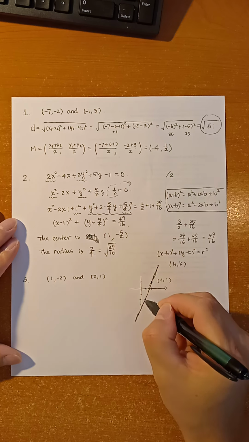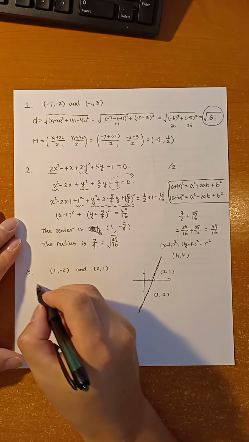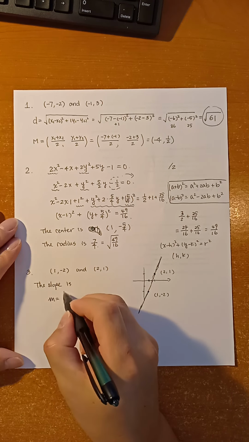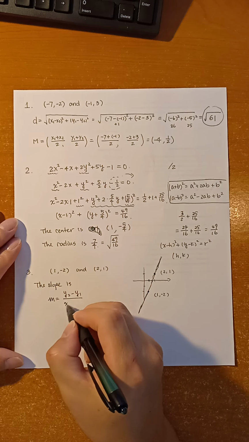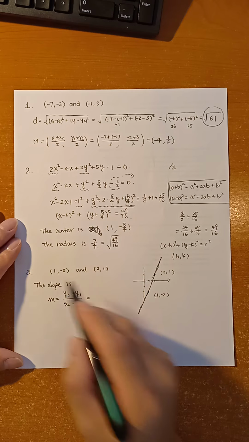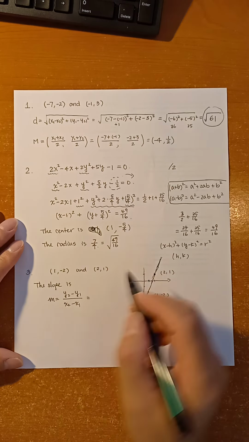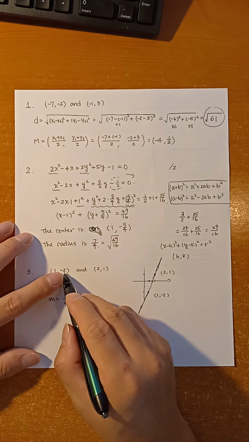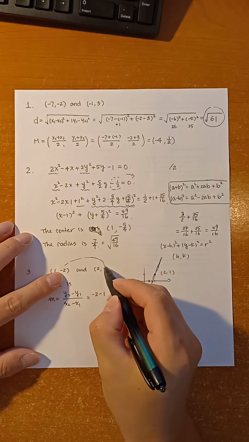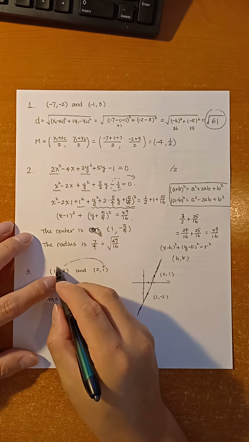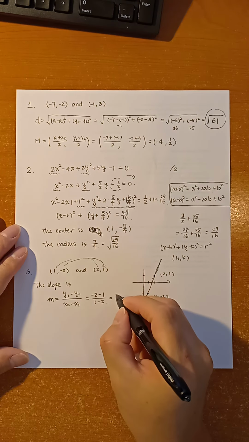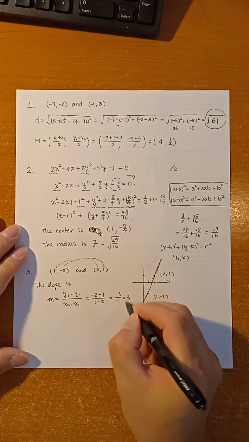So to write the equation, you need the slope. When you have 2 points, you can find the slope. Remember, slope is y2 minus y1 over x2 minus x1. It doesn't matter which point you name as 1 and which you name as 2. So for example here, assume y2 is negative 2, so it's negative 2 minus 1 over 1 minus 2. So negative 3 over negative 1 is 3, so the slope is 3.